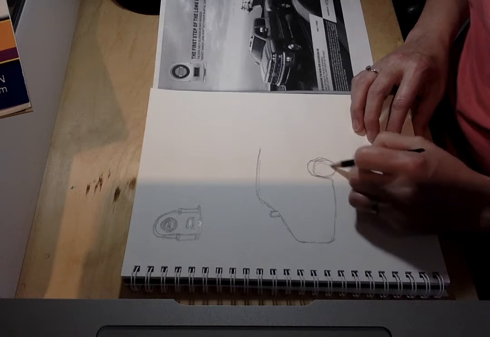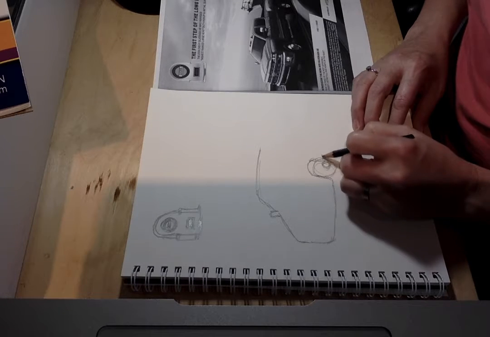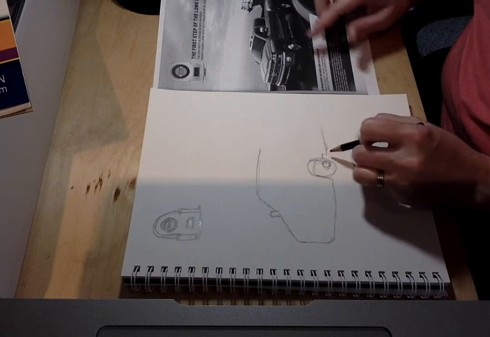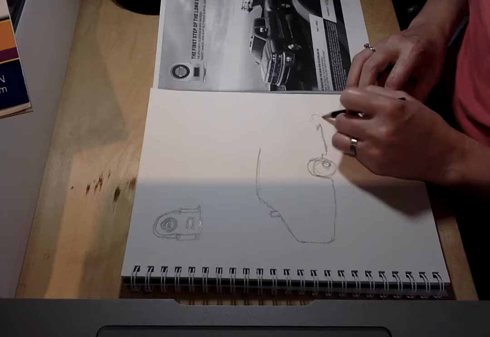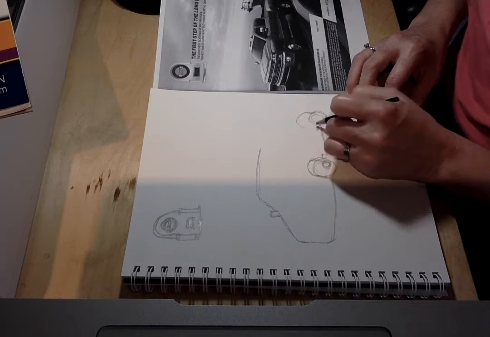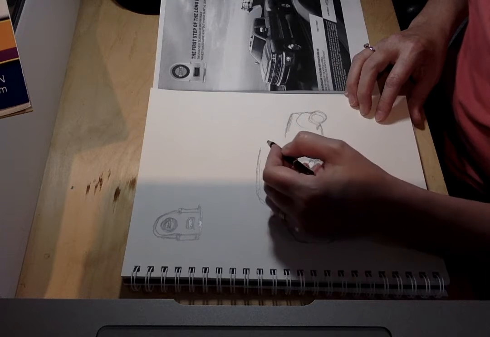You've got a wheel here and it sticks out a little bit, hubcap. And we've got the running board. And keep an eye on the perspective. This goes back a bit. And we've got a tire here. And the bed of the truck. So it's starting to come together.